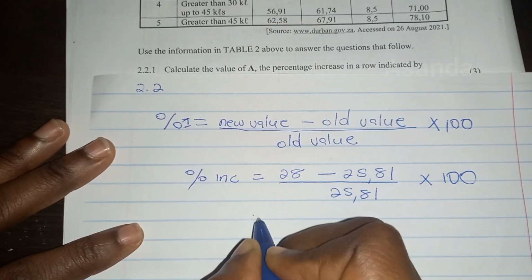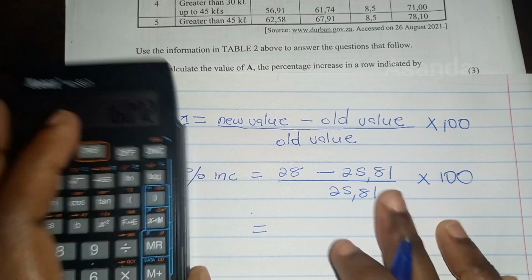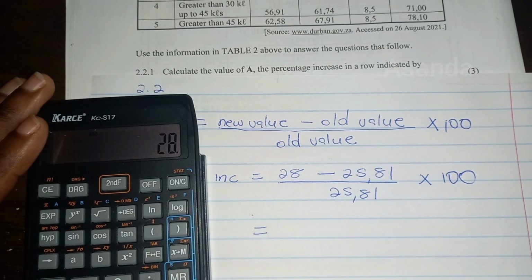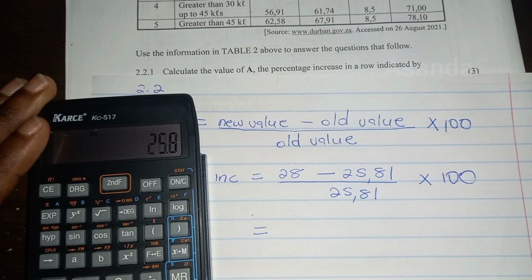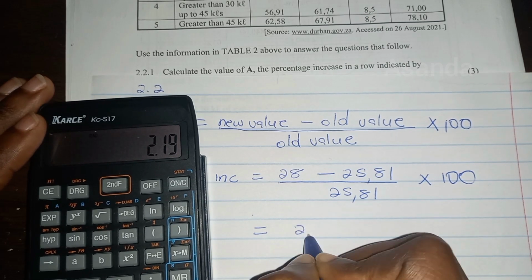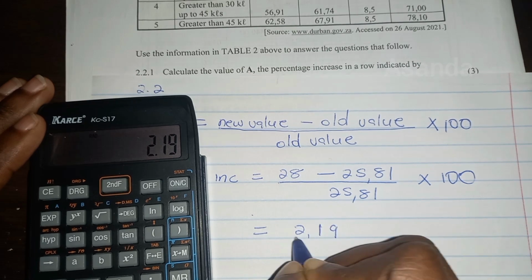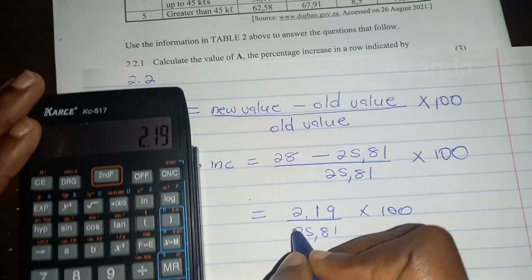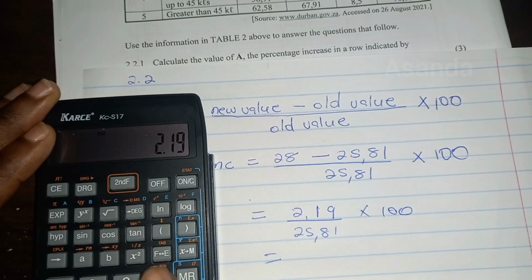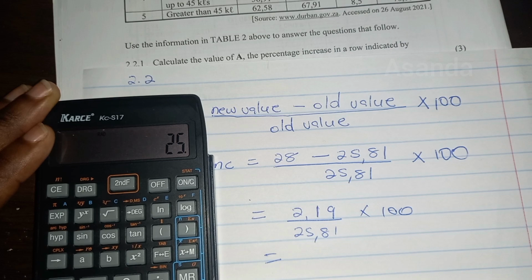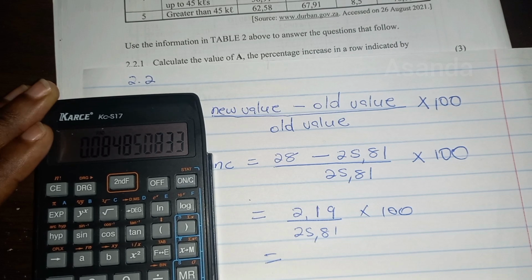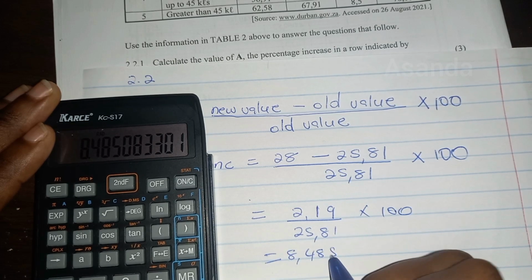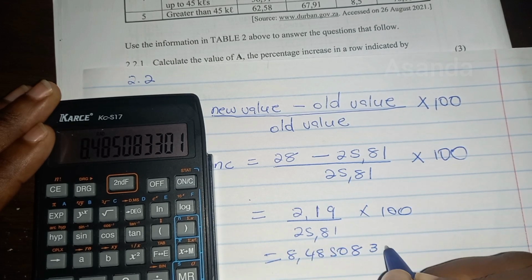The next step is to subtract these two. I like to do that first: 28 minus 25.81 gives 2.19, divided by 25.81, multiplied by 100, and then I get 8.485083301 percent.